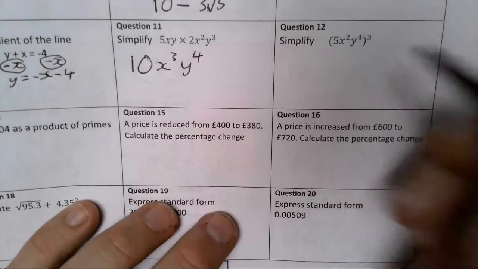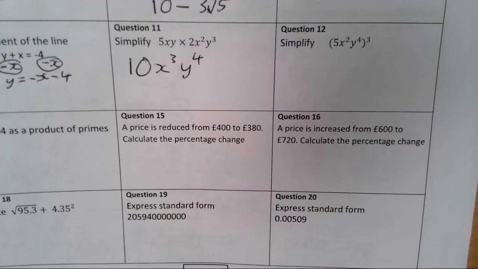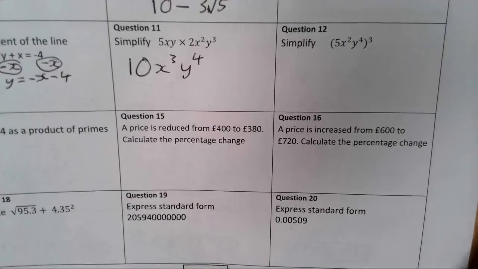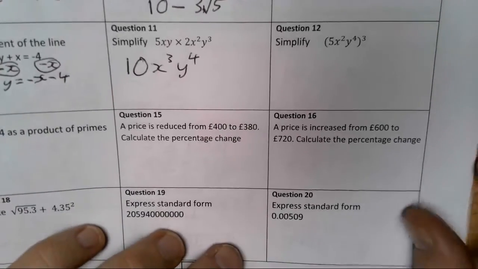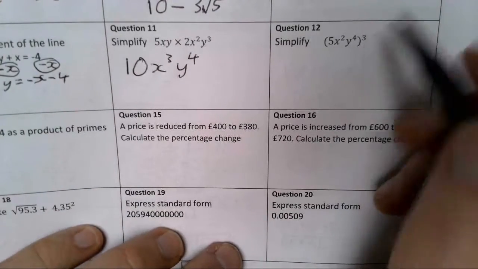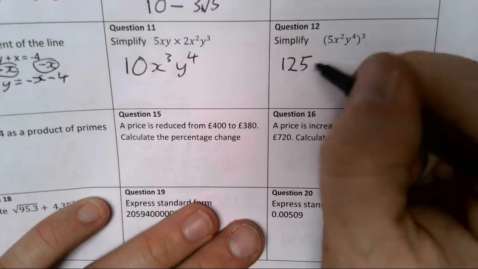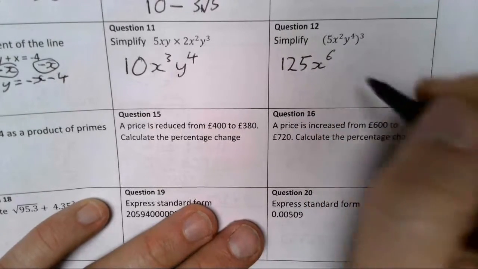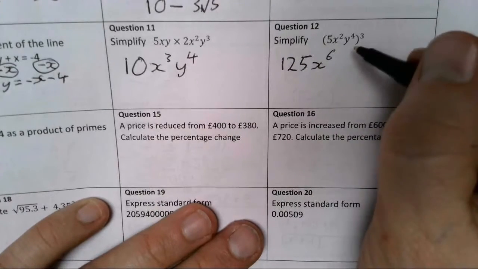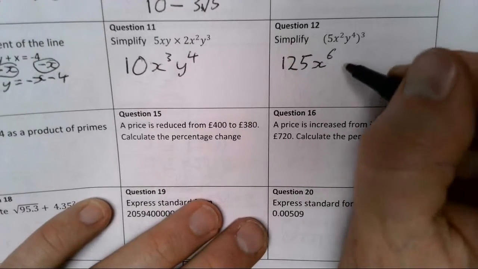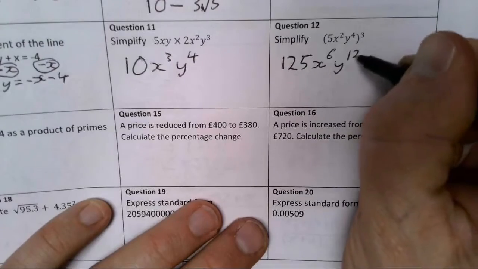So this is 5x squared y to the power 4, all to the power 3. So it's just 5x squared y4 times 5x squared y4 times 5x squared y4, which gives me 5 cubed, which is 125. X squared to the power 3 gives me x to the power 6. Y to the power 4 raised to the power 3 gives me y to the power 12.